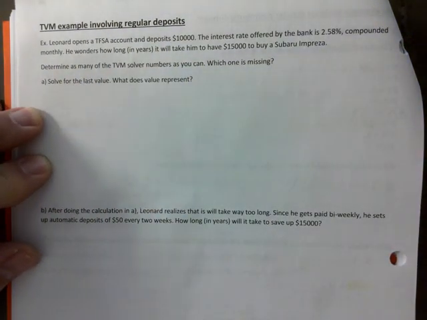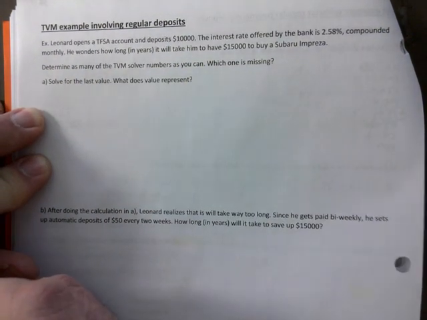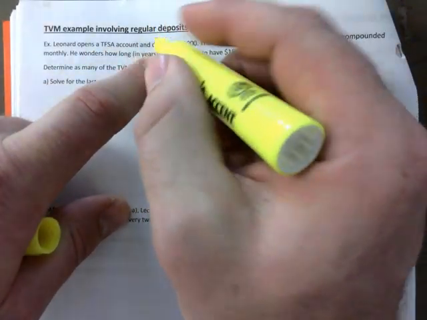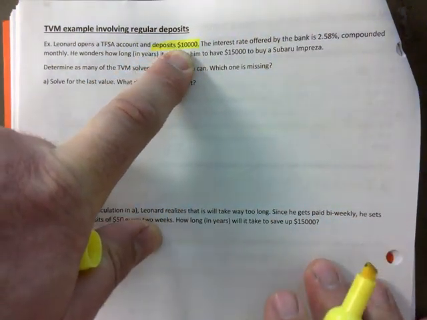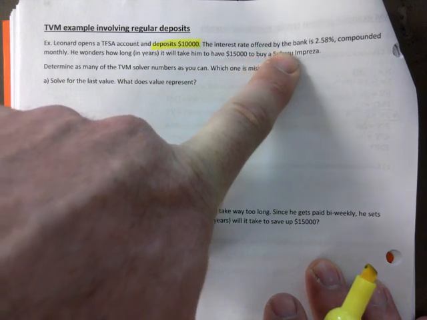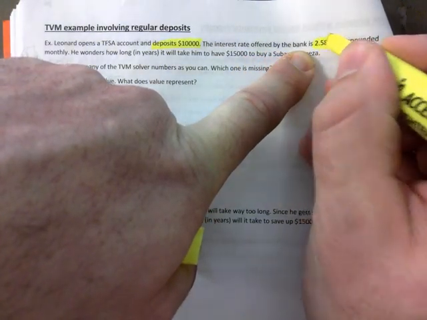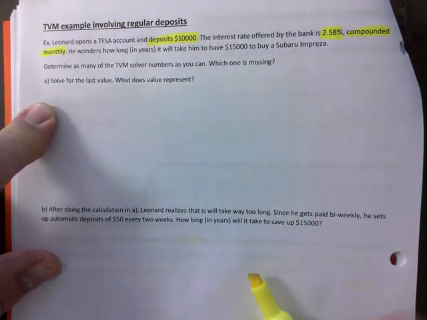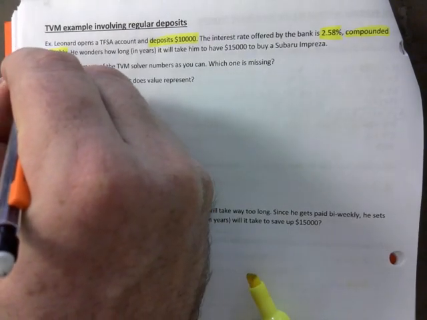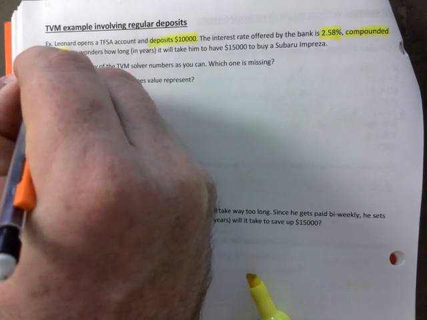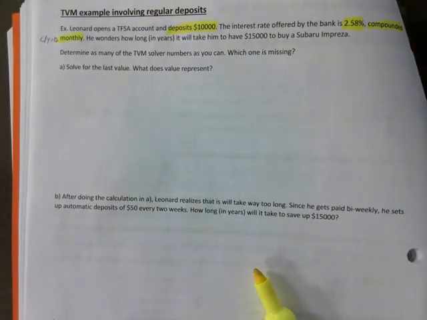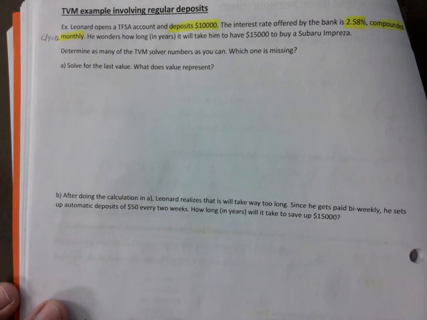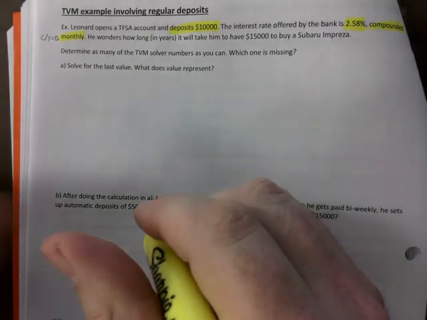So let's read this, and then I'm going to ask you to fill this in. Leonard opens a TFSA account, a tax-free savings account, and deposits 10 grand. The interest rate offered by the bank is 2.58%. That's important. And it's compounded monthly. Right there, you should know that CY is 12. It's a bit small, but CY is 12. N is 12, and in the formula, it'll be the lowercase n.